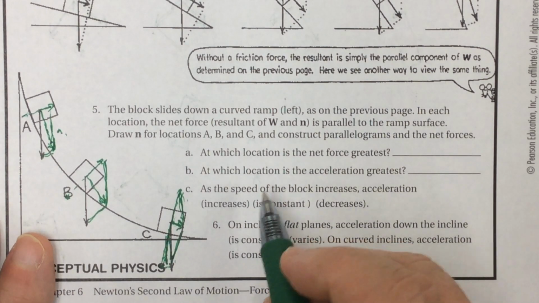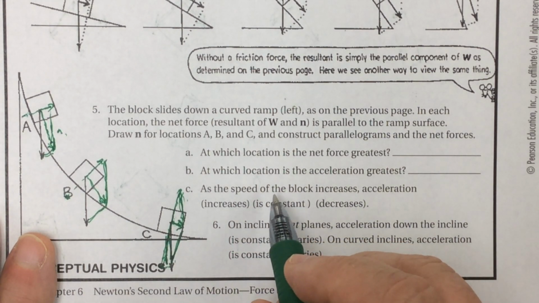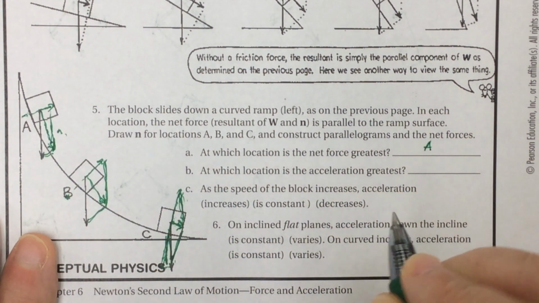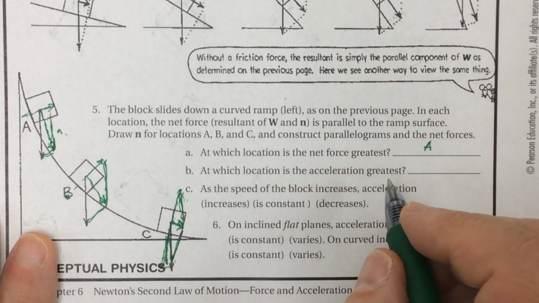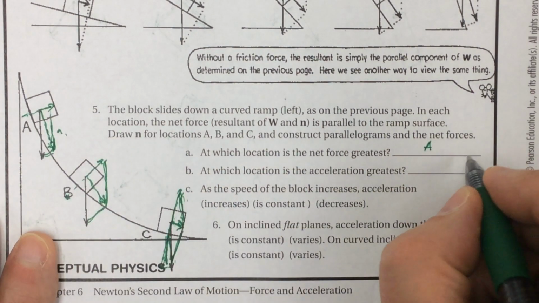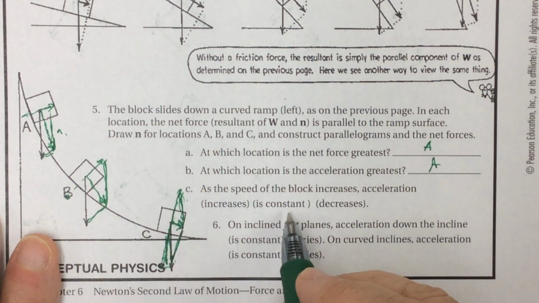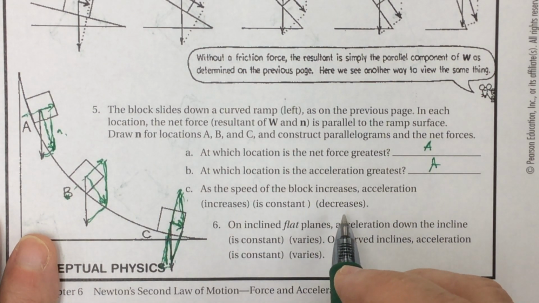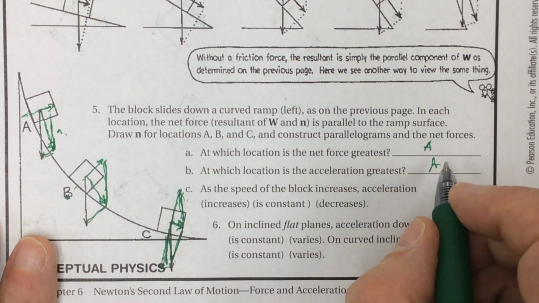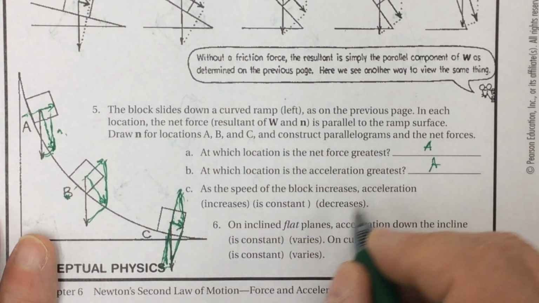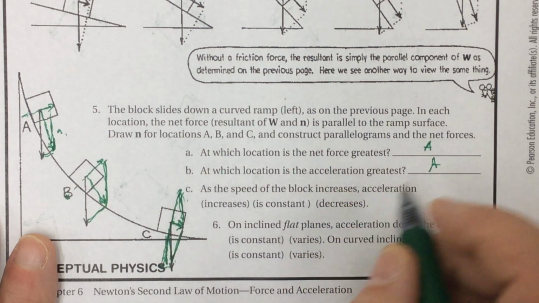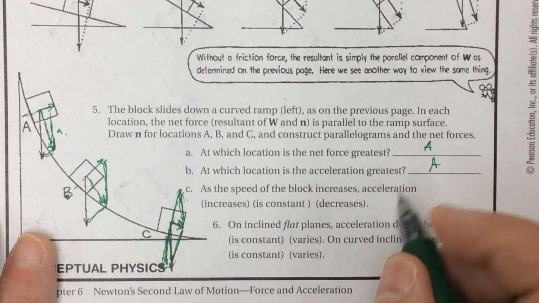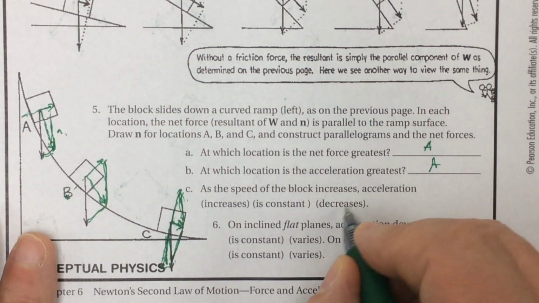Ooh, that was bad. Okay, at which location is the net force the greatest? Well, this is the net force. It's longer, so it's A. At which location is acceleration greatest? The bigger the force, the more acceleration. This is also A. As the speed of the block increases, what does acceleration do? Increases, is constant, or decreases? As the velocity keeps increasing, the acceleration actually decreases.